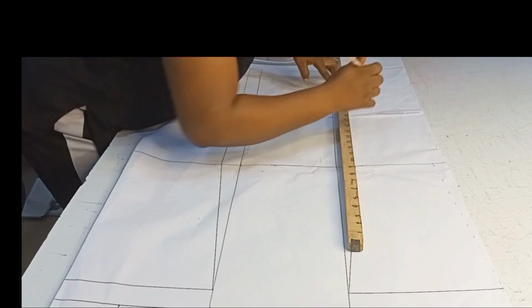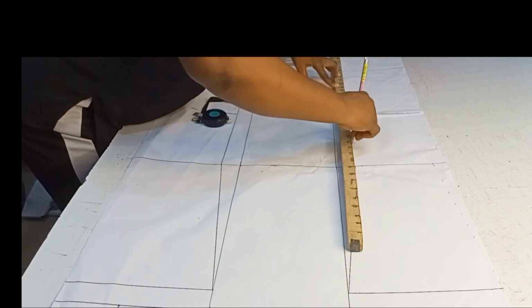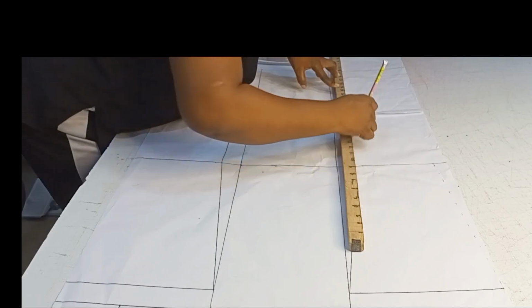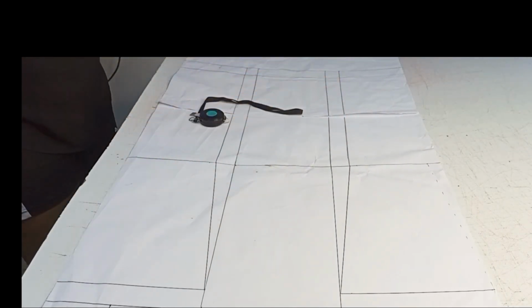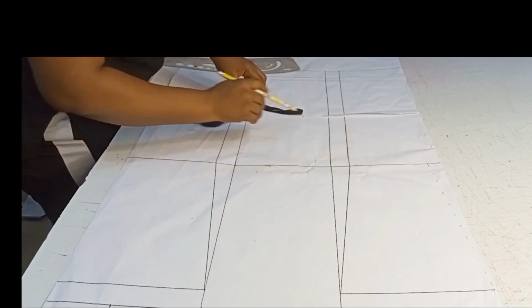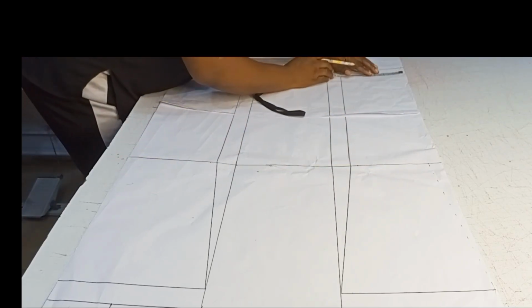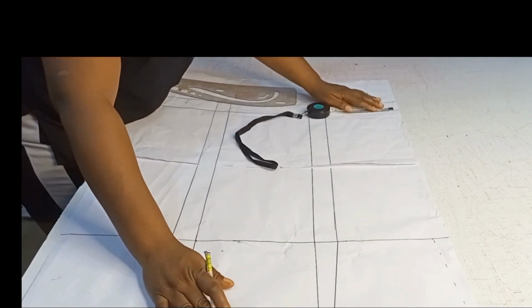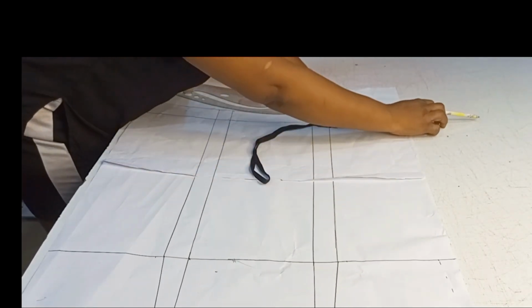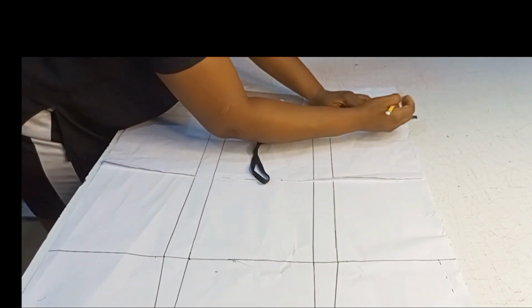You just need to understand the processes, so you apply it to your own measurements. So the 1 inch that we measure here, you will also measure it here. Okay.